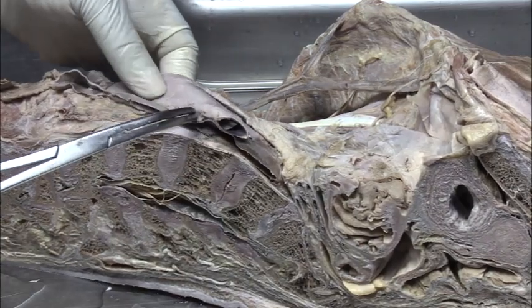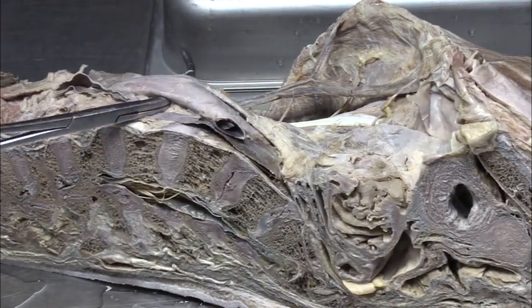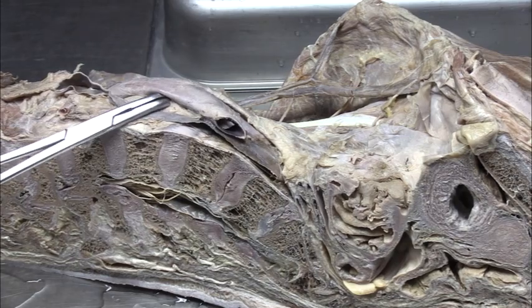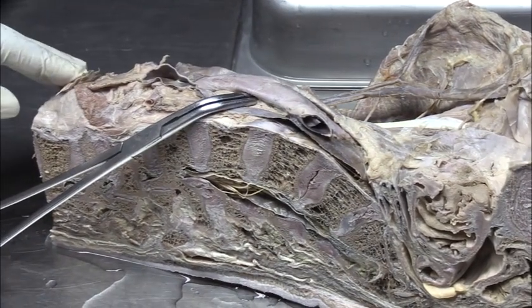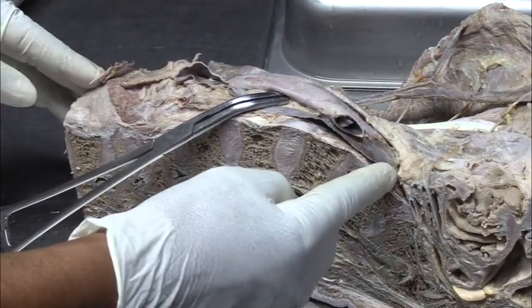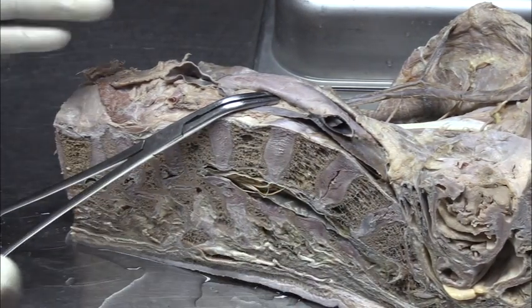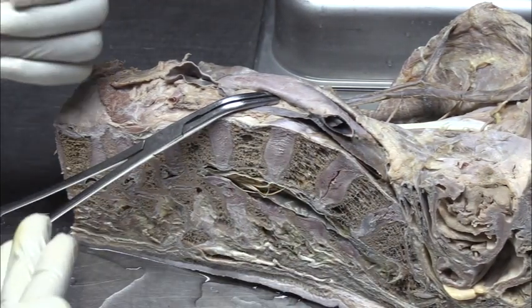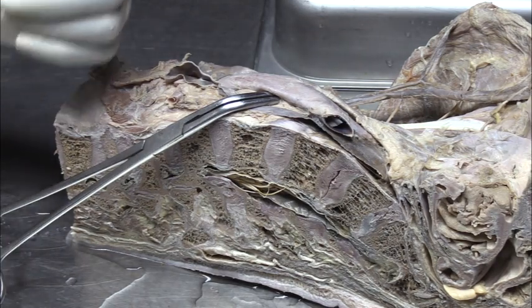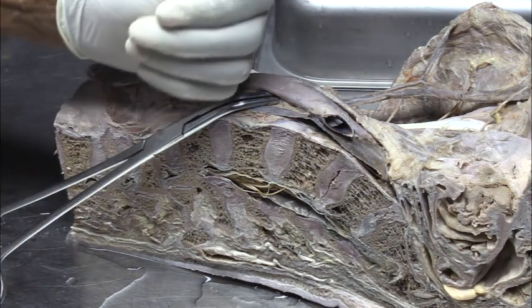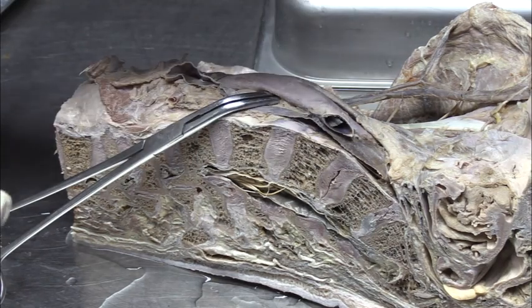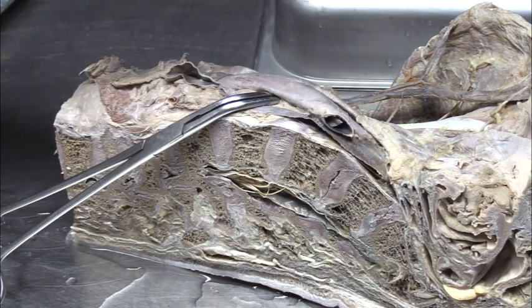Now, the aorta is that vessel which we said started from T12 and goes down to about L4, and it has some important branches. From the anterior surface of the aorta, there are 3 major vessels that come forward.